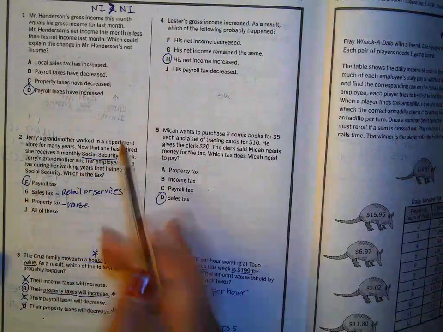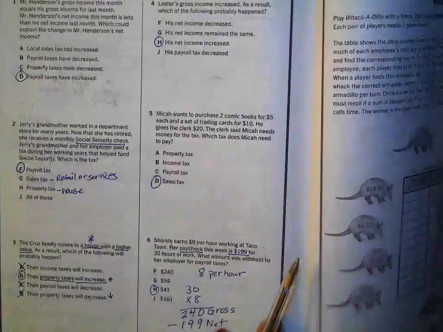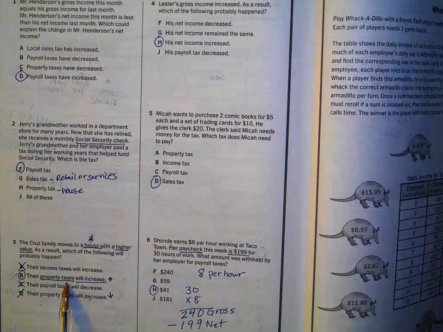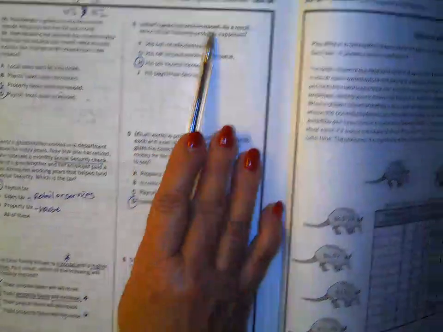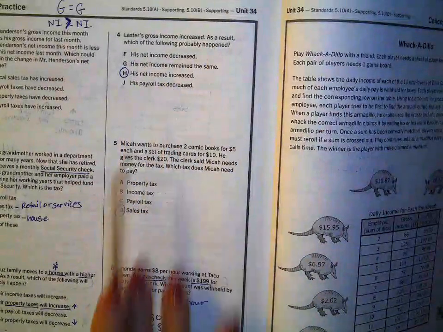Remember, payroll tax goes to your Social Security and your Medicare. 3, housing, that's all property tax. So you go into a more expensive home, you're going to pay a higher property tax. Lester's gross income increased, so his net income increases as well.